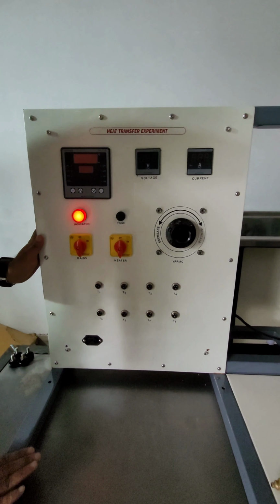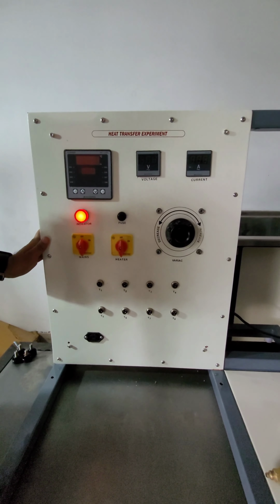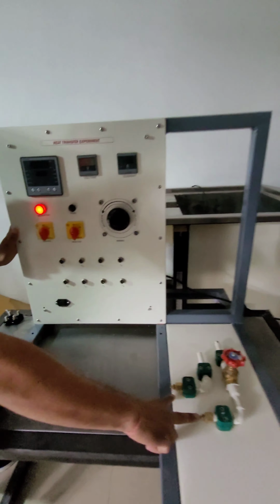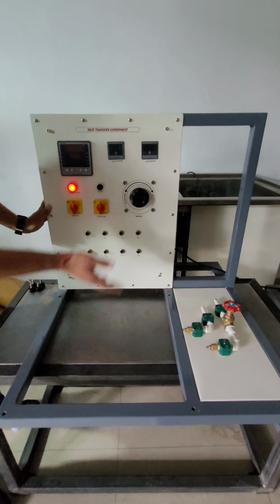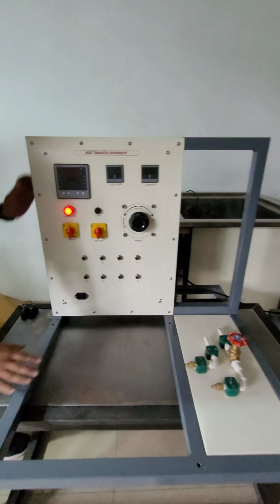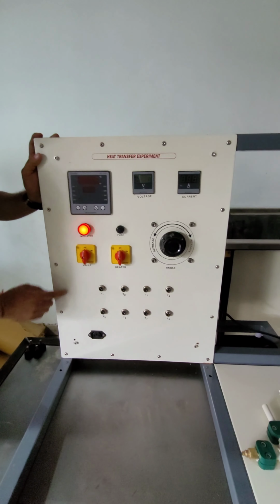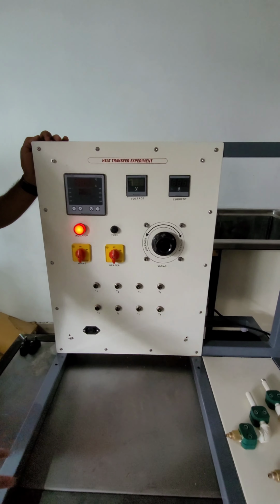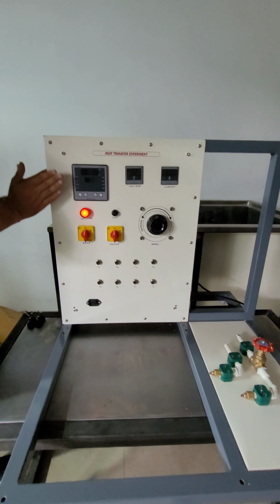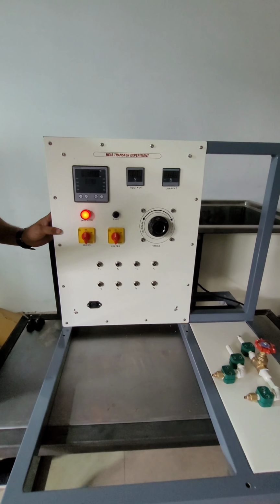So this unit can be used as a supply source for the water connections, as a heat input source, and also for the instrumentation to detect the various values of the temperature sensors involved in the experiment. Here we will use it for 4 types of heat transfer experiments.